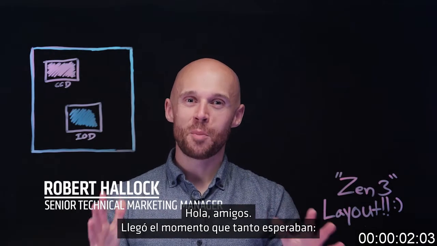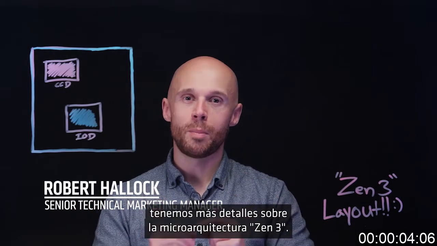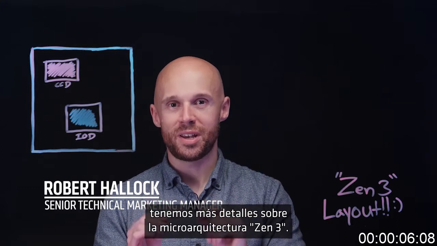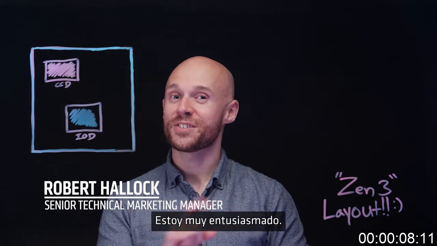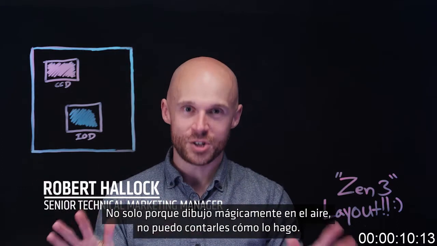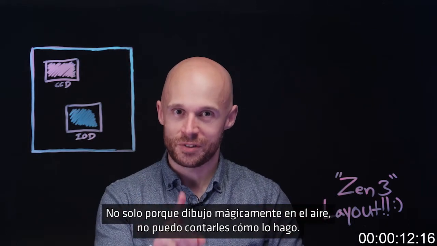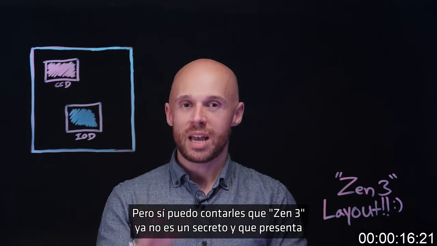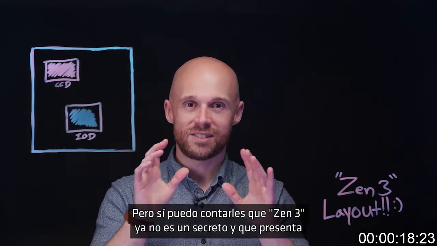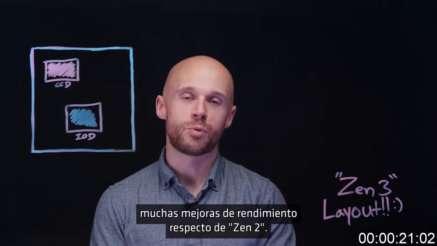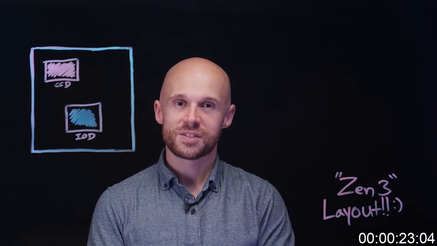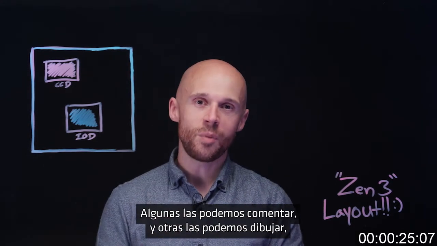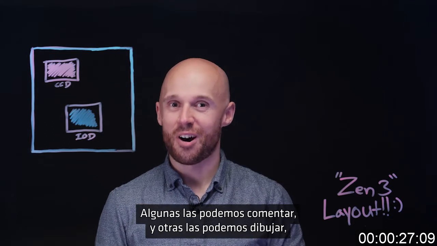Hello friends, the moment you have been waiting for, a little bit more detail on the Zen 3 microarchitecture. I'm really excited about this, not only because I'm magically drawing in space, it's a secret how we're doing it. What's not a secret is Zen 3 has broken cover. It contains a large series of performance improvements over Zen 2. Some of them you can only talk about, but some of them we can actually draw. And that's what we're going to do.